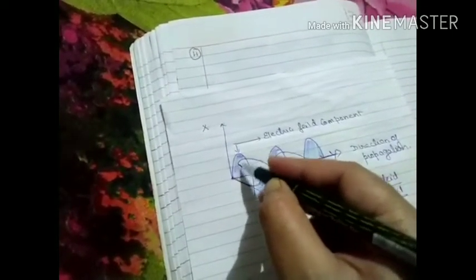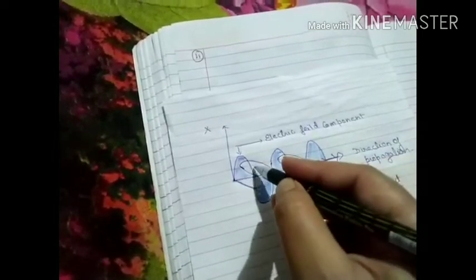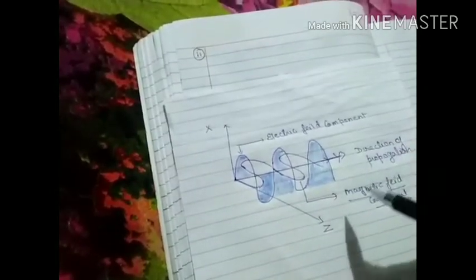The one with the blue shade is known as the electric field component, and the colorless one is your magnetic field component.